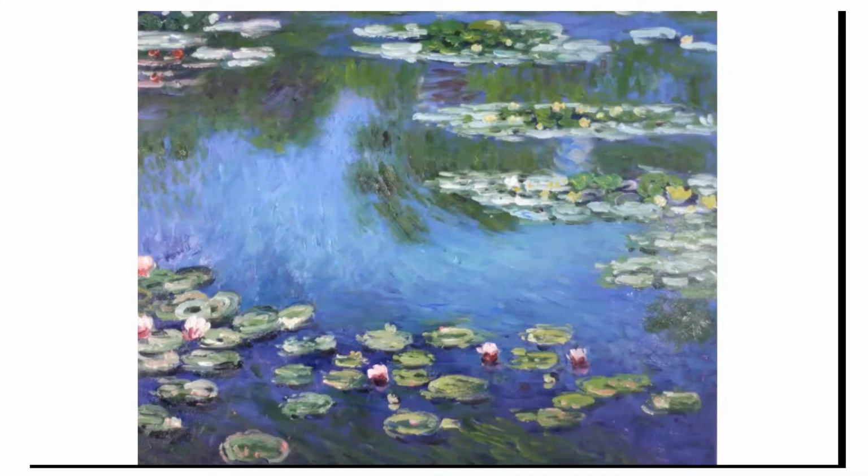So let's look at a couple of his paintings real quick. By the way, he's known for his water lily paintings. Water lilies are the flowers that grow on lily pads, and he loved painting water lilies on water. So let's look at a couple of his famous water lily paintings right now.